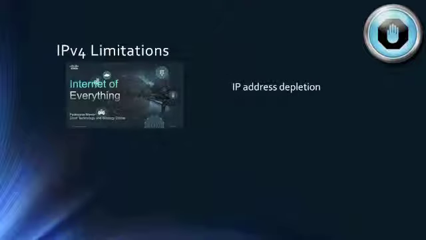Through the years, IPv4 has had to face new challenges and has been updated. However, there are 3 major issues that already exist. IP address depletion: IPv4 has a limited number of unique IP addresses available, and the number of devices has been growing through the past years, so there is a lack of addresses.